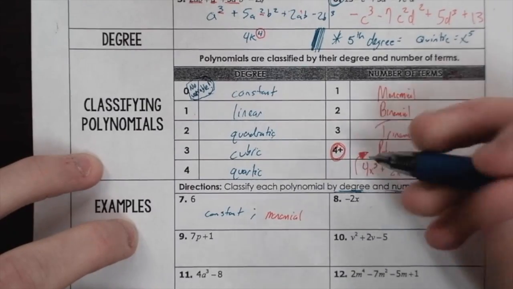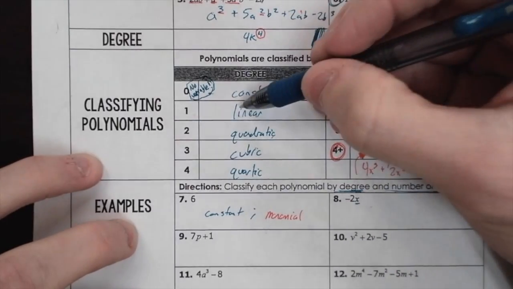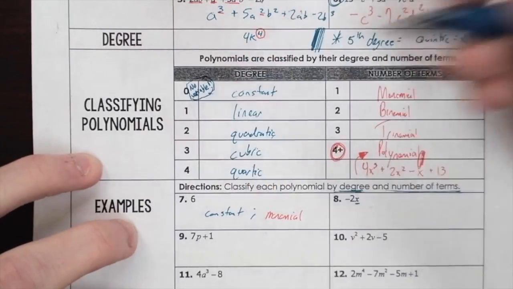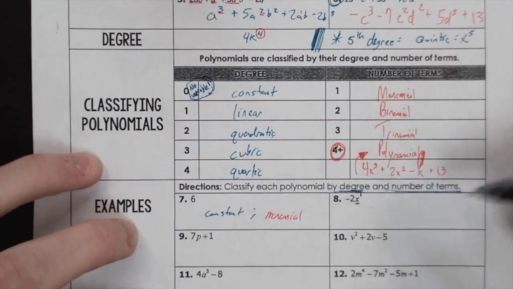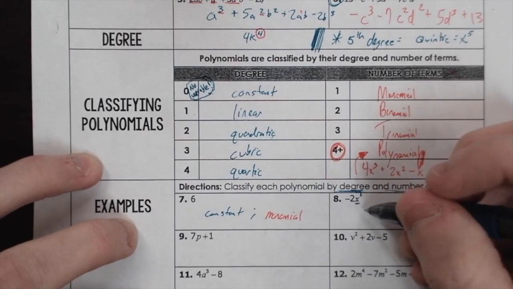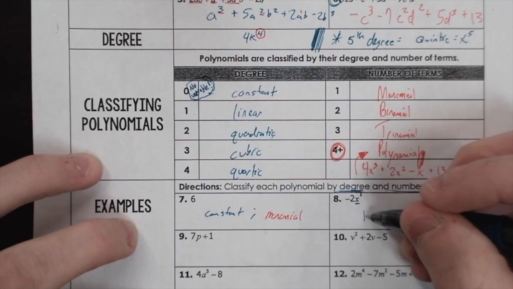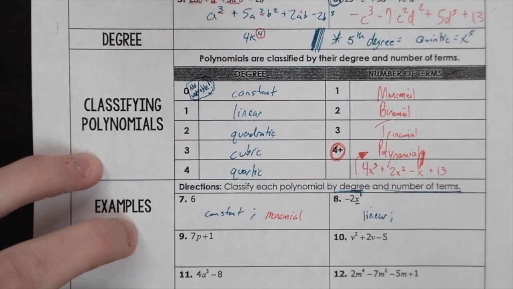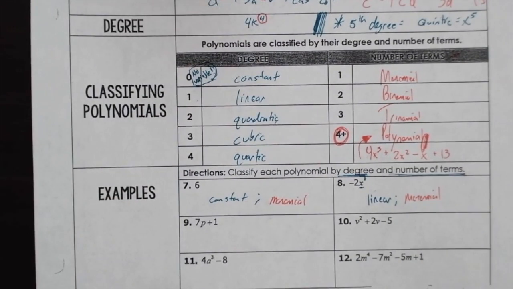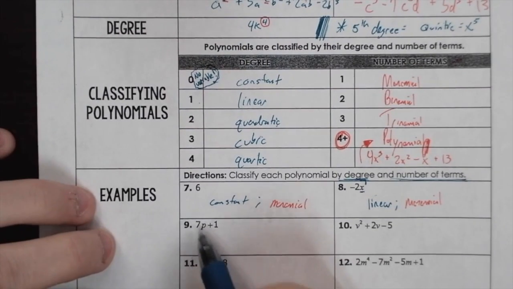So this one does have a variable, it has x, and now we just have to see, is it raised to which of these here? So it's definitely raised to 1, since there's nothing written there. We know it's an assumed 1, and we're going to call this one linear, and it is monomial. Okay, this isn't too bad, and there are some like this on the test. Number 9, I want you to try.